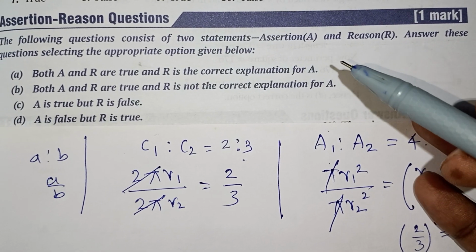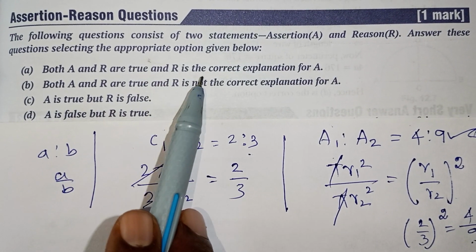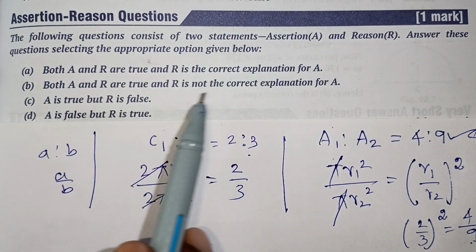So which option we should select? We have to select the first option. Both A and R are true and R is a correct explanation for the A. So first option is a correct option.